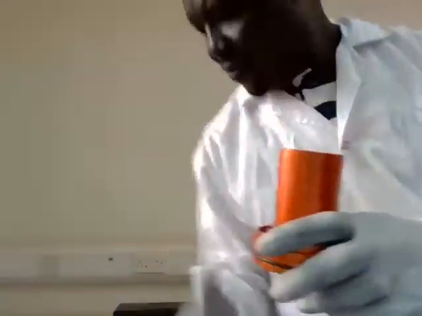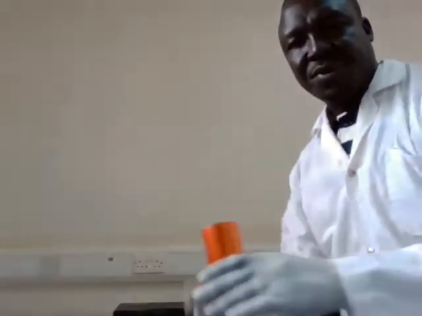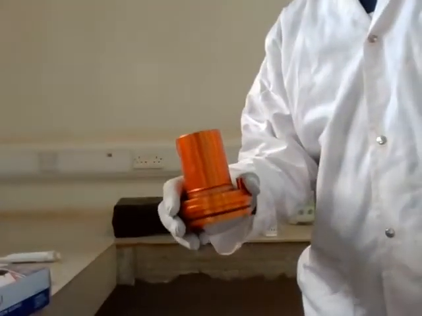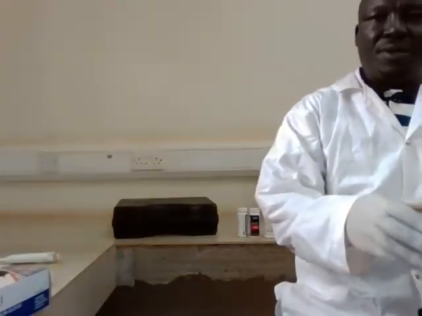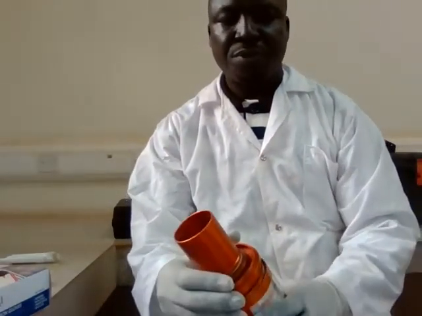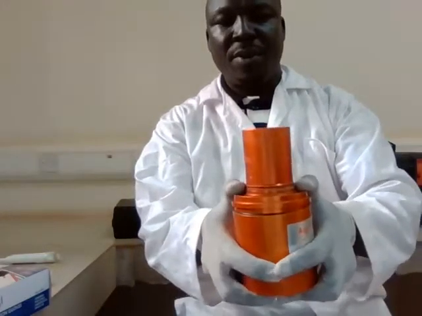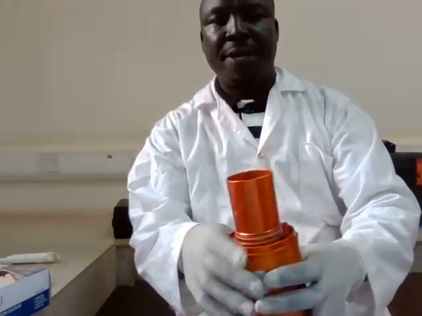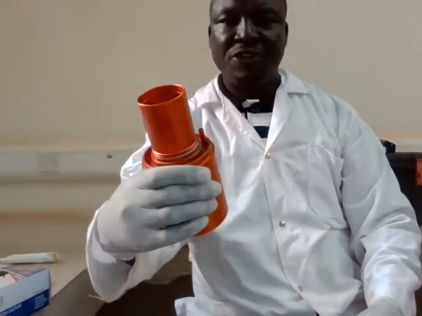So I'm just going to show you how you are going to do membrane filtration. This is the membrane filtration unit.